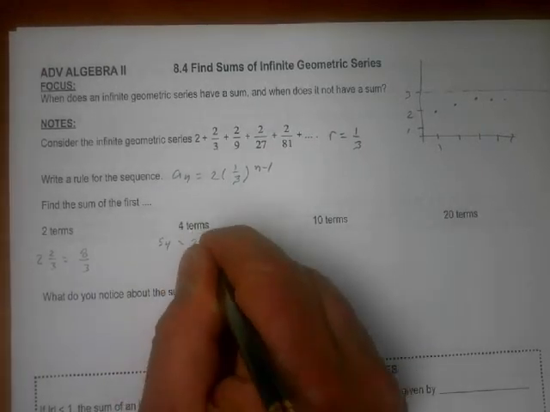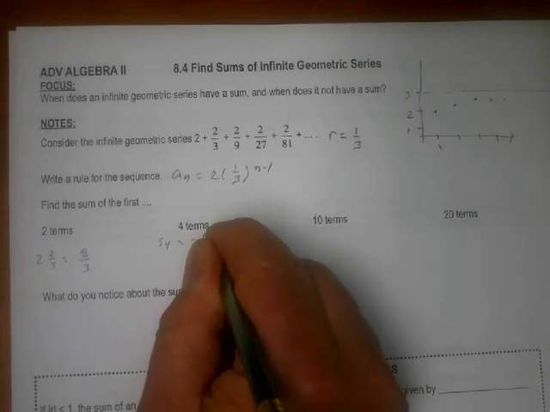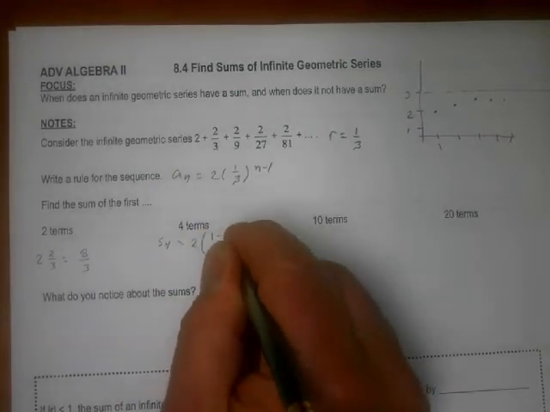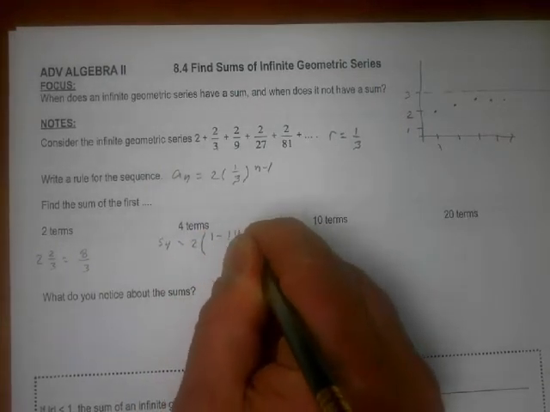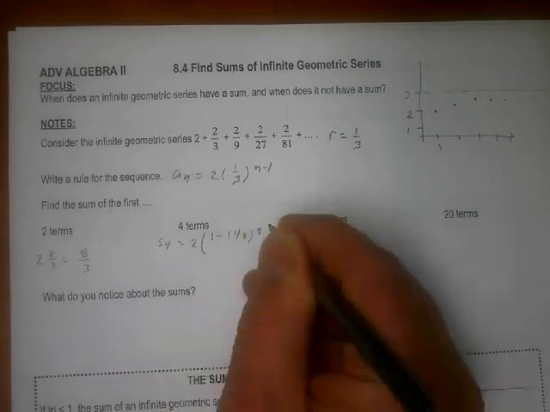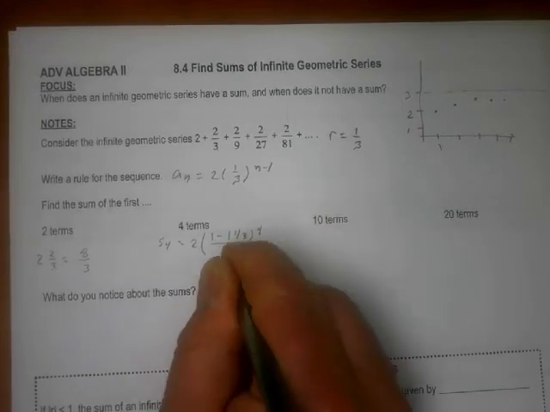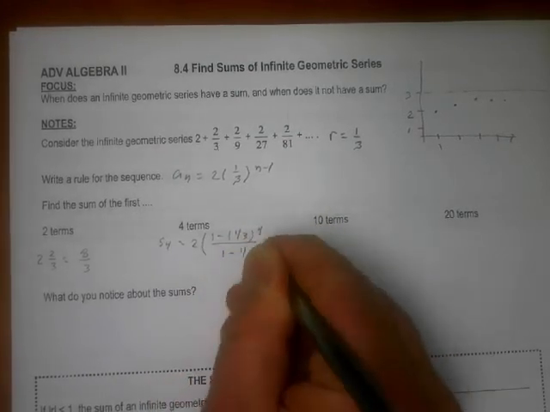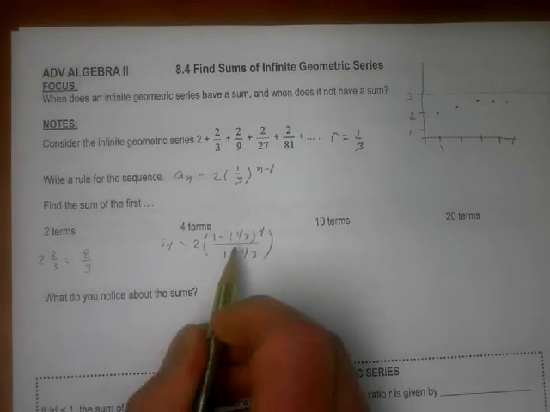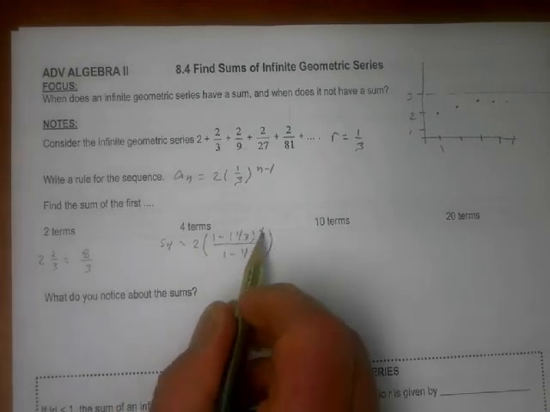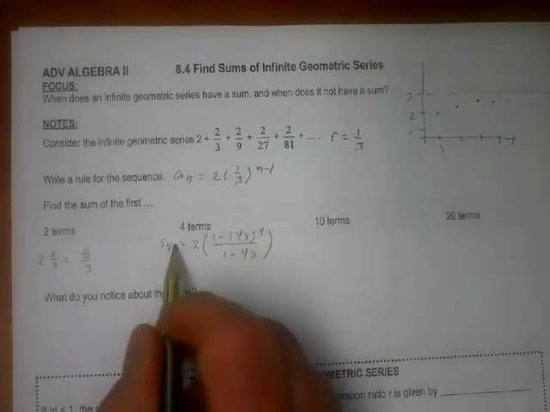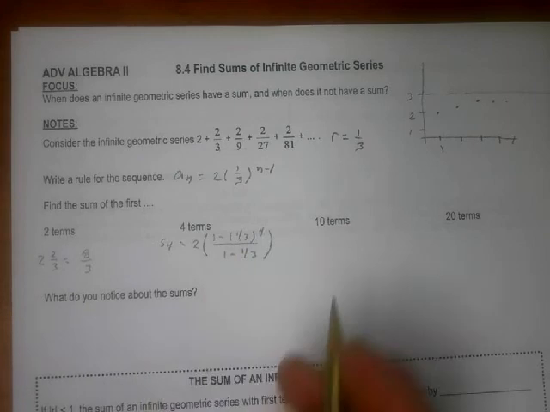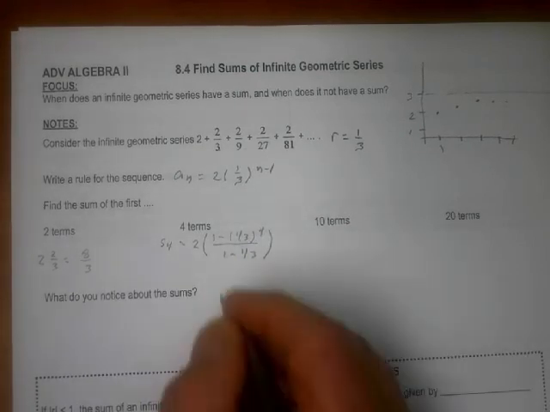So my first term is 2 times 1 minus 1/3 raised to the 4th power divided by 1 minus 1/3. So it's 1 minus r, this is n. Those will be the same number of terms, over 1 minus 1/3.